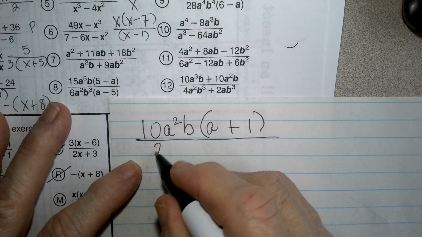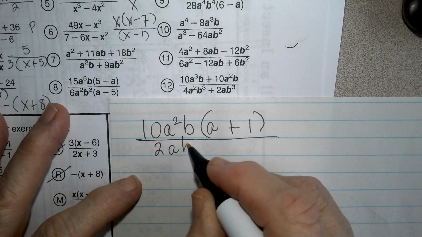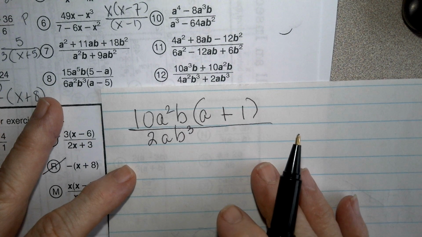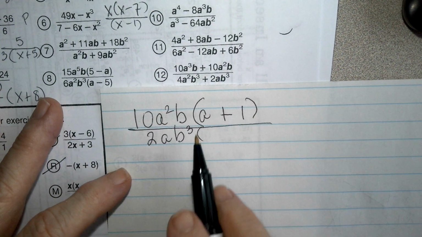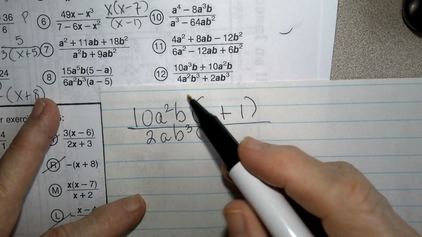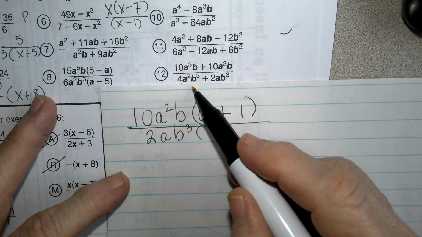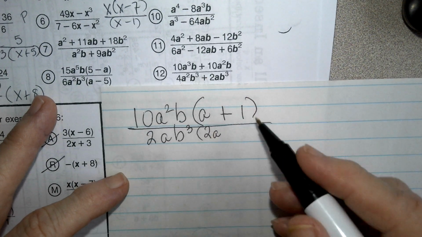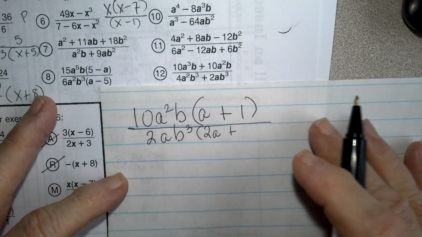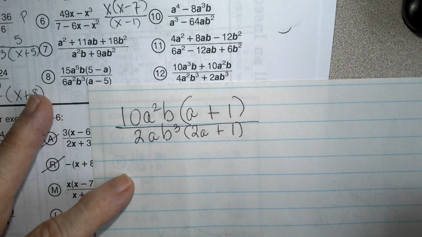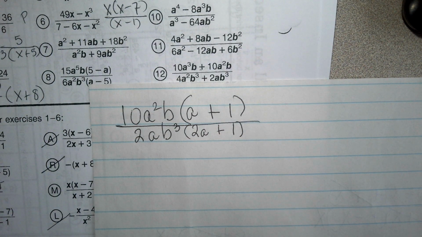2ab cubed. All right. Then we have to figure out what's left. So what's left is what? Help me out. What's left on this one? 2a. The b is gone. Plus 1. I hope I did this one right. It doesn't look right, but we'll forge ahead.